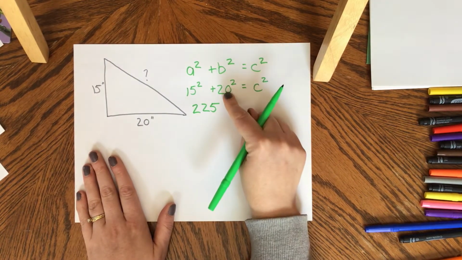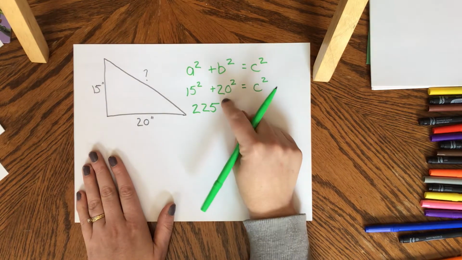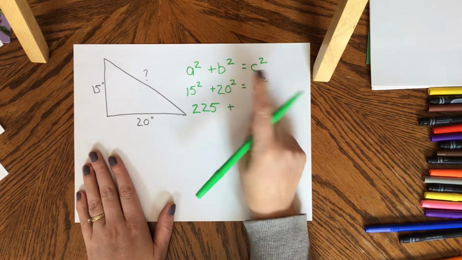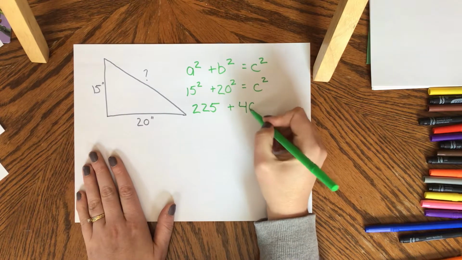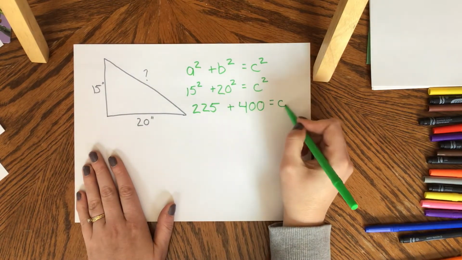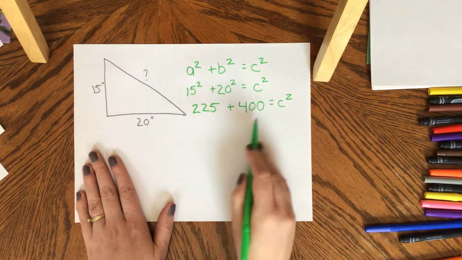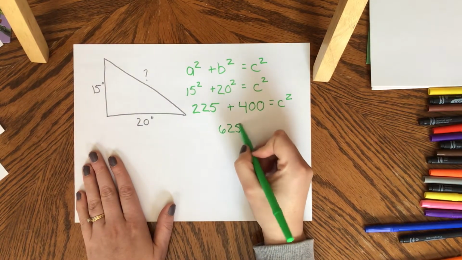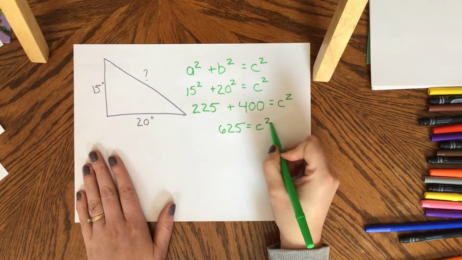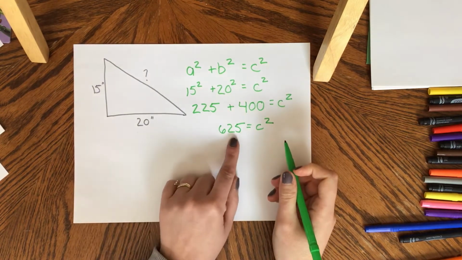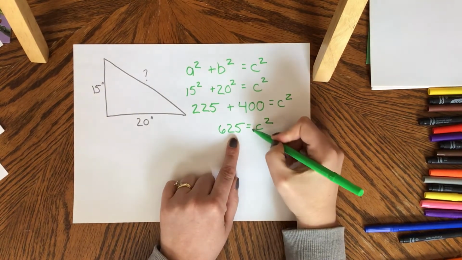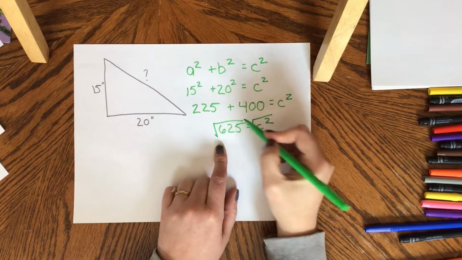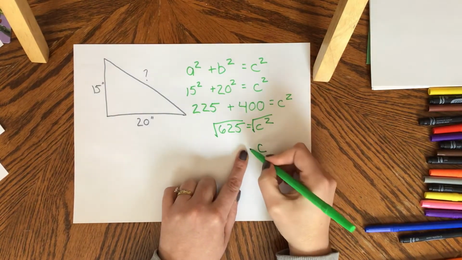Now the same thing, 20 squared, or 20 times 20. 2 times 2 is 4, so I know that this is 400, equals C squared. So now I add these two numbers together and I get 625 equals C squared. Now, I need the square root of this because I'm going to get the square root over here and the square root over here to get C by itself.